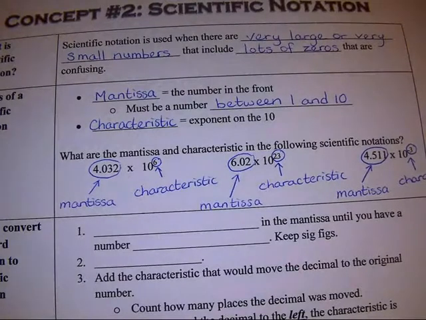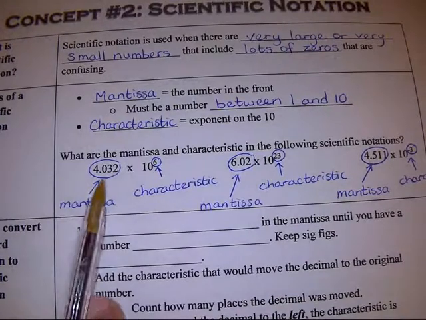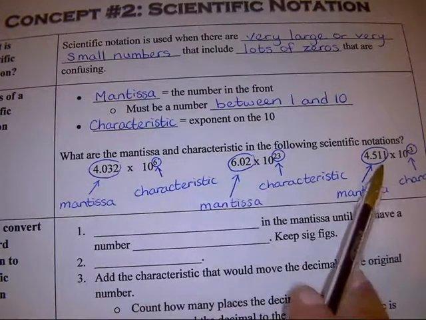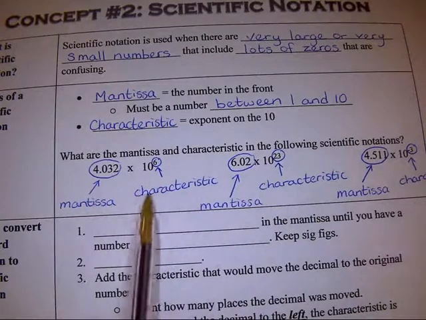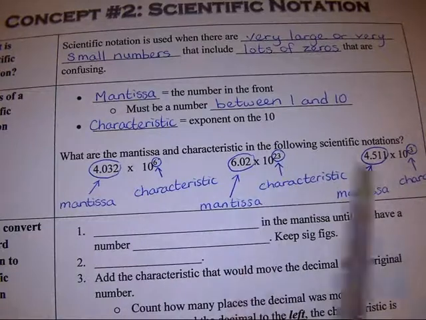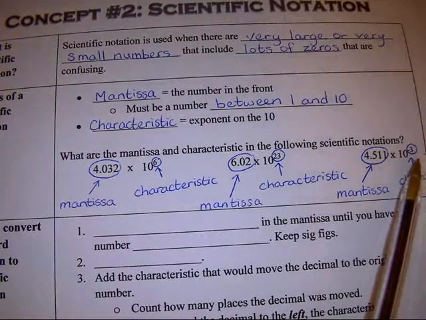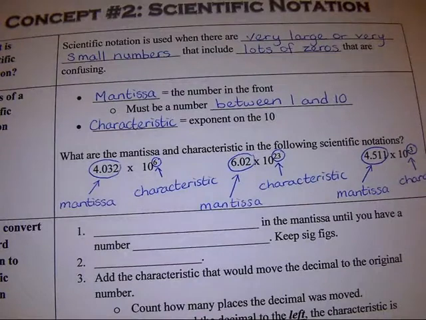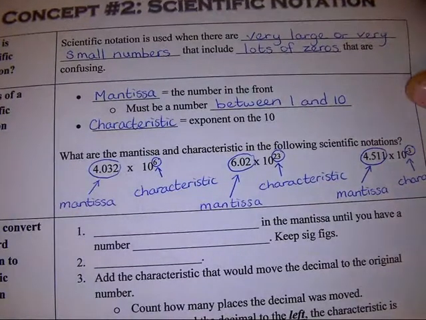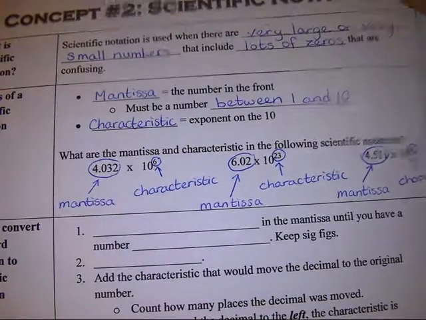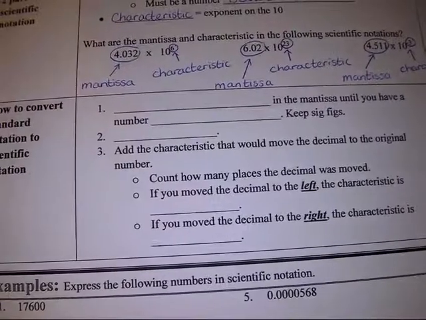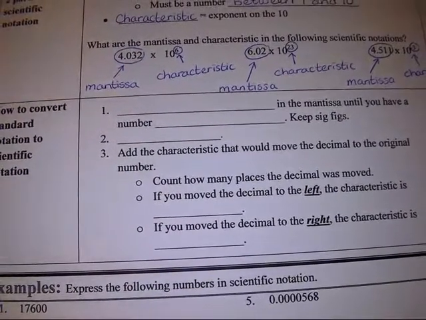Now I want you to notice that each of these mantissas is between 1 and 10. Also, the characteristics can be a pretty small number or a pretty big number, and it can be a positive number or a negative number. Now there are three things I'm going to expect you to be able to do with scientific notation. The first thing is converting a standard number into scientific notation.